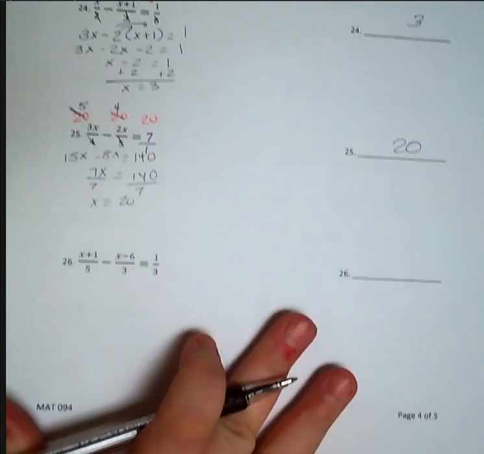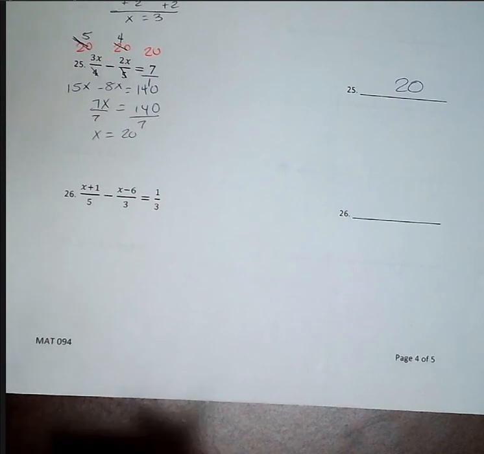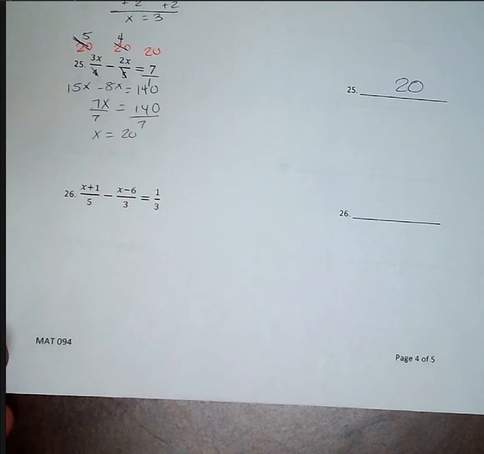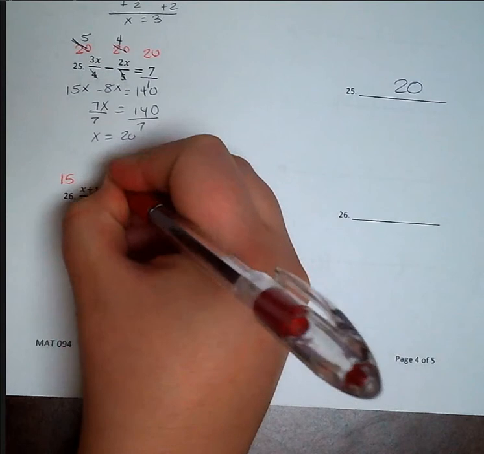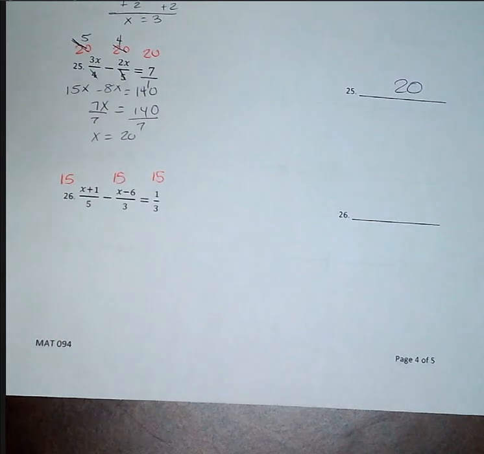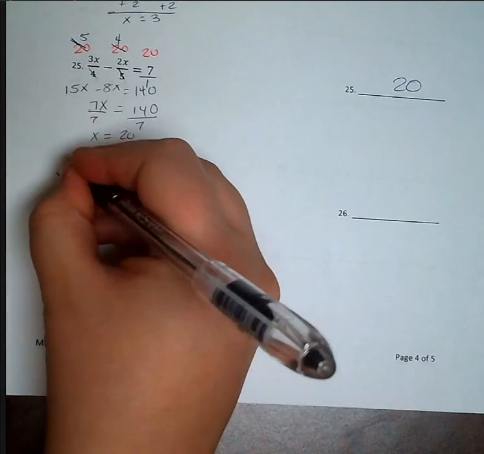All right, remember I said that number 26 is also a very confusing one, so be very careful here. I'm going to multiply by 15 here. Everything that has a denominator is going to be multiplied by 15. So 5 and 15 gives you 3.